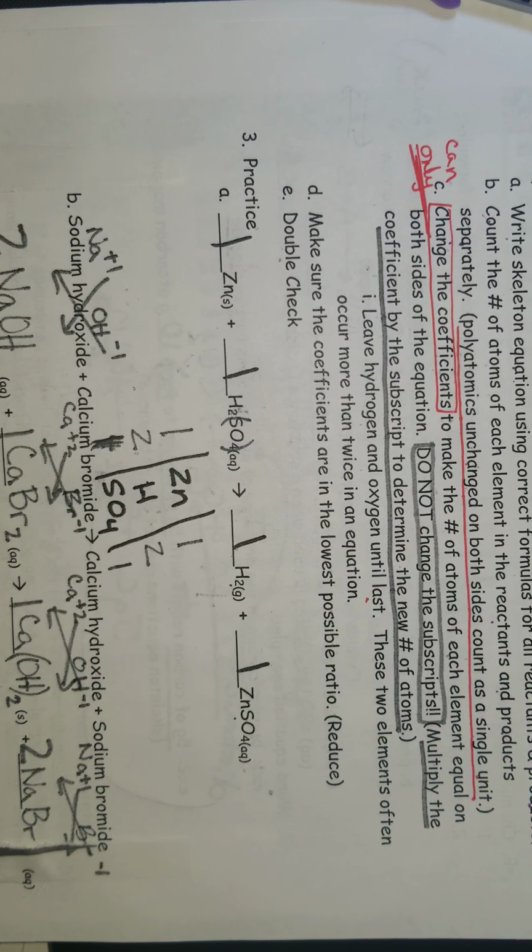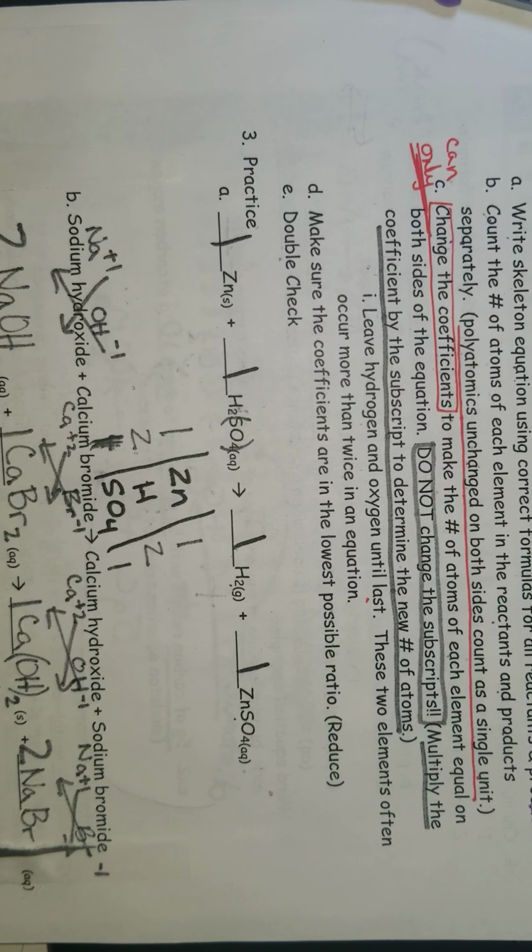Make sure that the coefficients are in the lowest possible ratio. Meaning, let's reduce it. And then it just says double check. We're going to have to practice this a little bit before you get better.